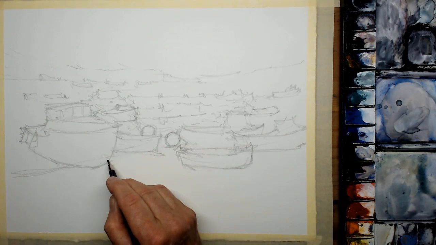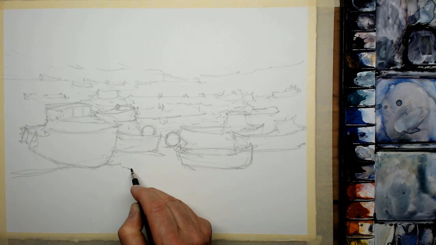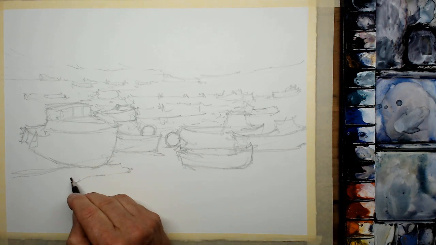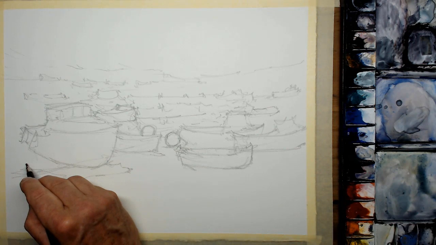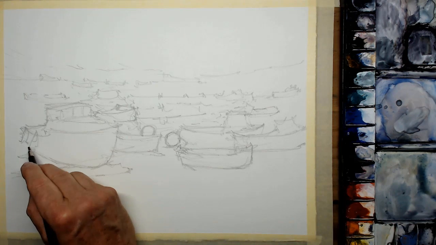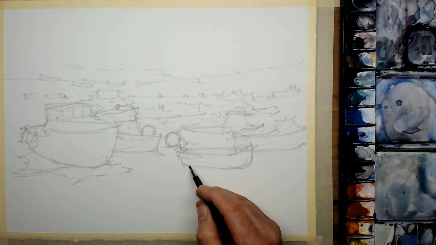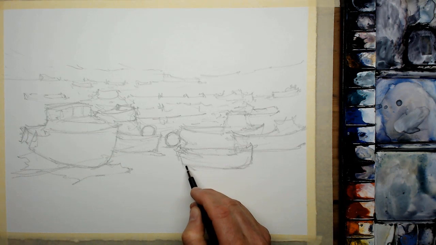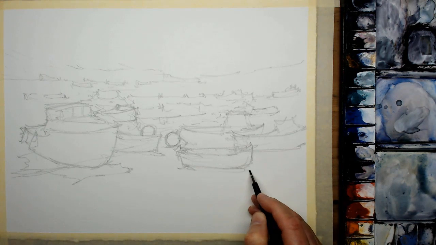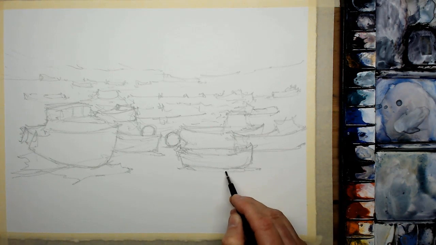which to me, I'm not a nautical person, but they seem overly large for the size of boats there. I'm sure they've got a purpose. Maybe somebody watching this video knows exactly why they are so large.